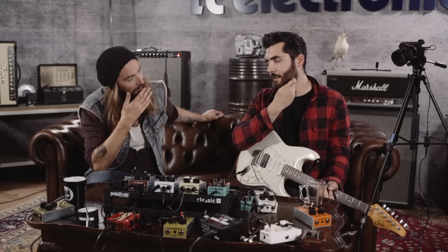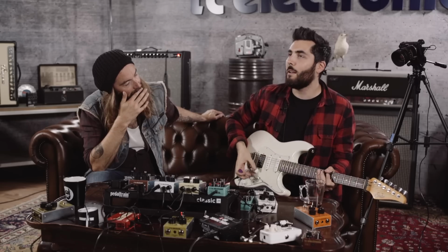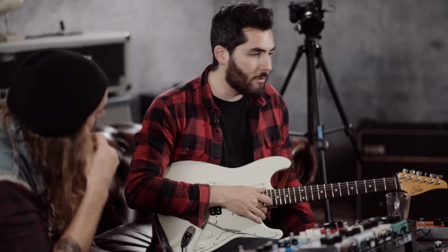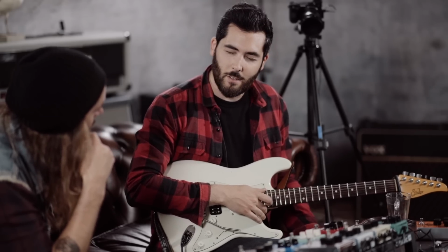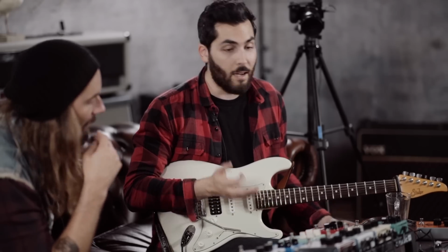I actually prefer silicon fuzz. That is kind of my jam. Not that a germanium fuzz isn't... I love that just as much. But I tend to gravitate towards silicon type fuzzes. I don't know why. It's just the way they react and the way they feel. I really like it. I have not tried this, so I'm curious to try it and see how you like it.